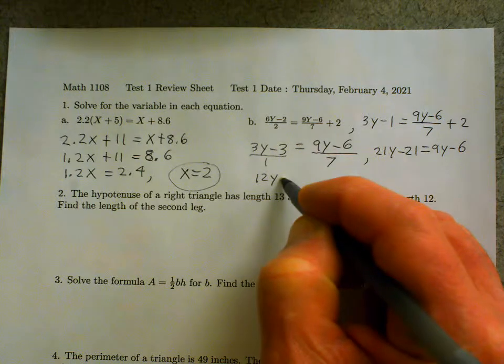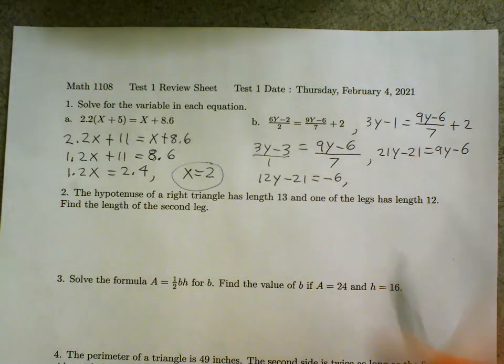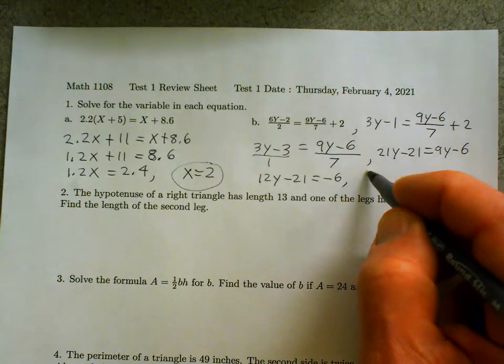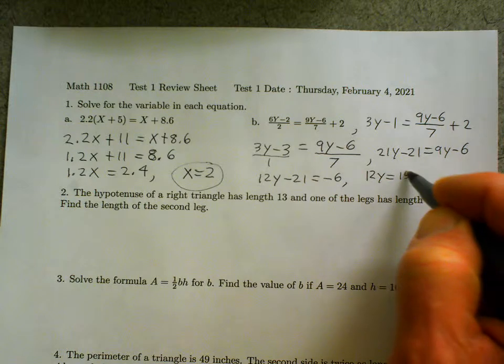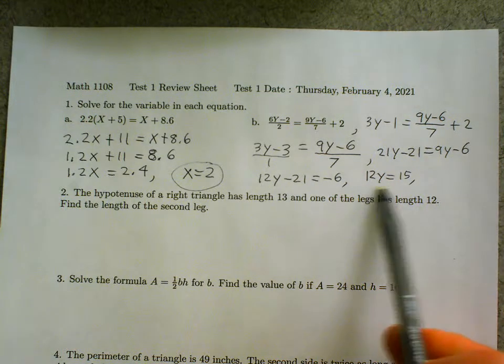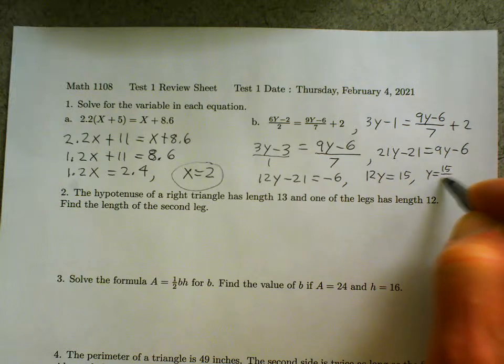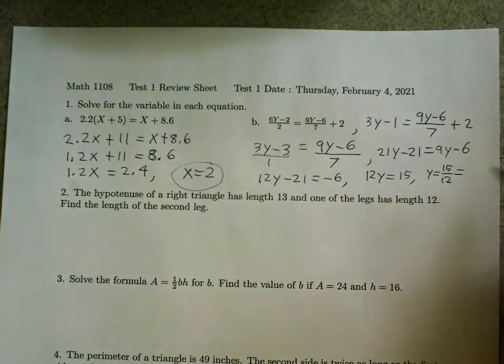So 12y minus 21 equals negative 6. And then add 21 to both sides. We get 12y equals 15. And then divide both sides by 12. y equals 15 twelfths, and in lowest terms, that's 5 fourths.